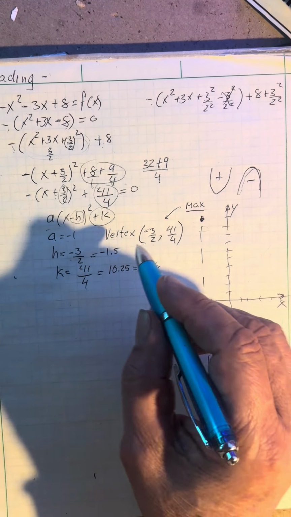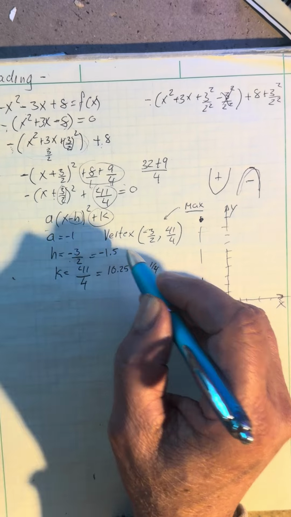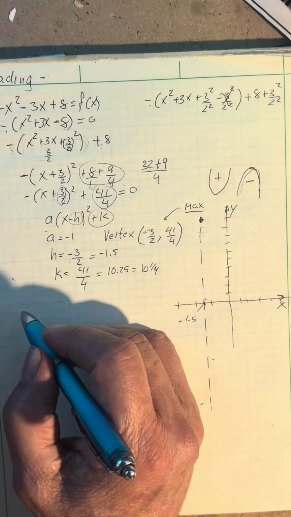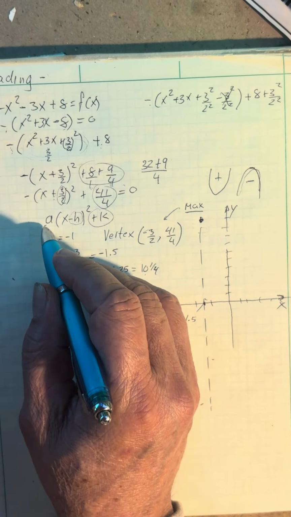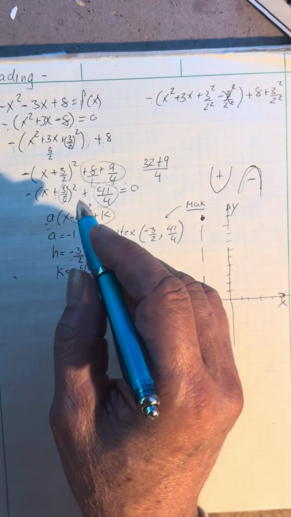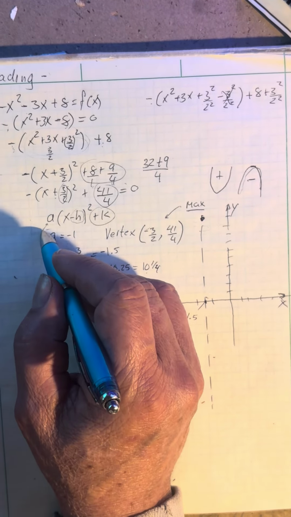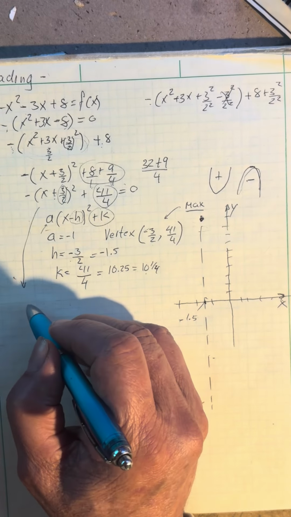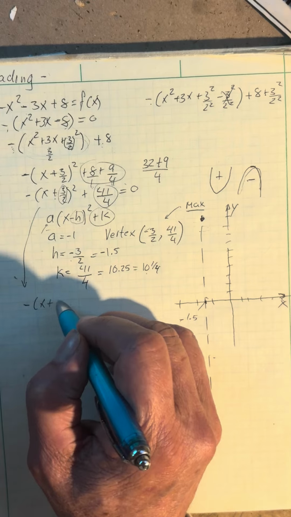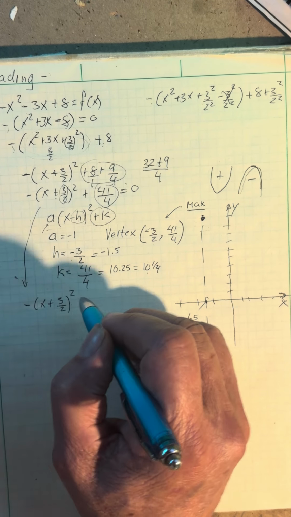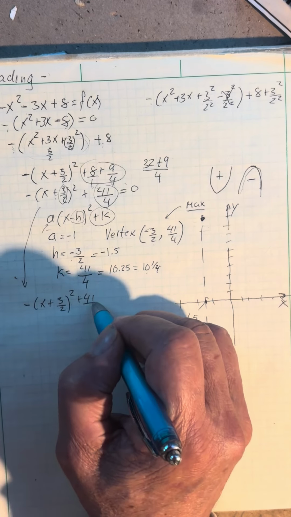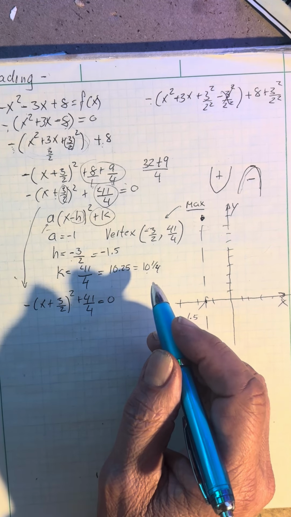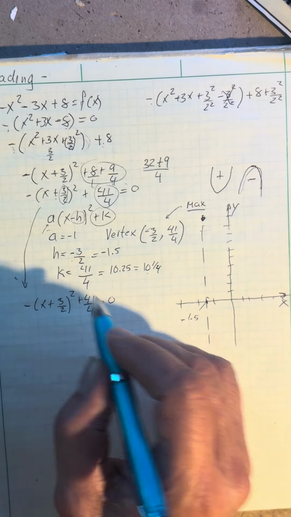Okay, so now we're going to plot the roots. We have to find the roots. So how do we do that? Well, we will start with the vertex form, which is here: minus x plus 3 halves squared plus 41/4. And before we do anything, well, let's continue.